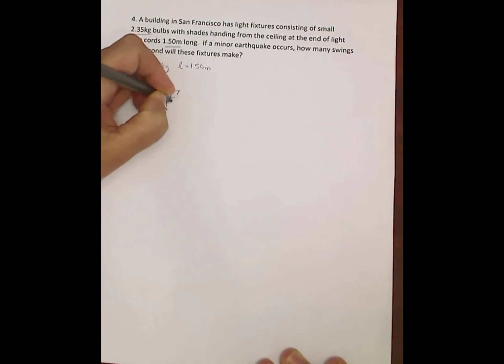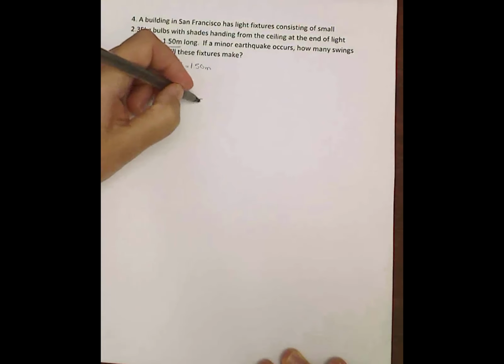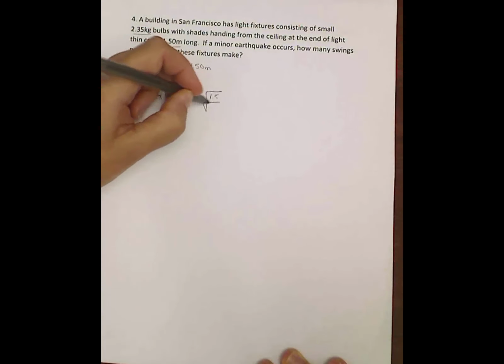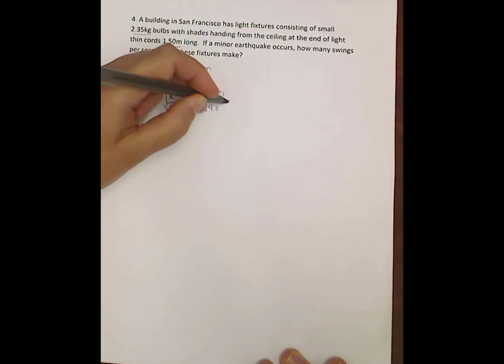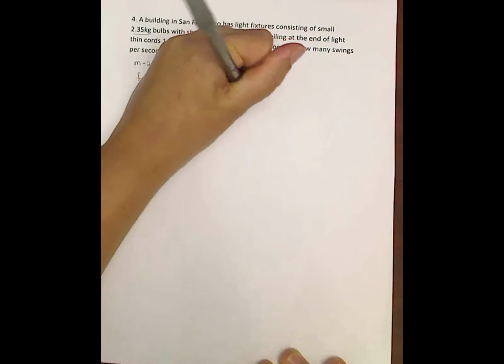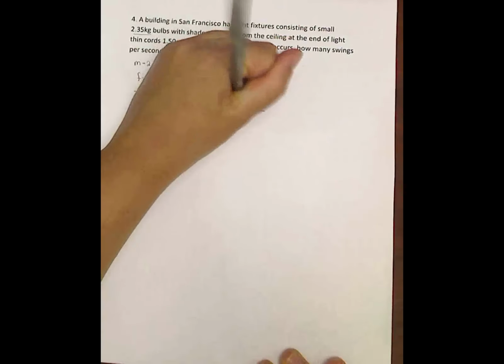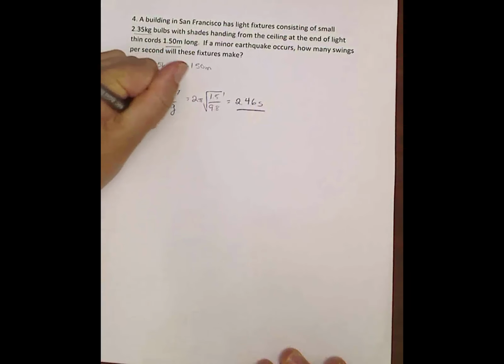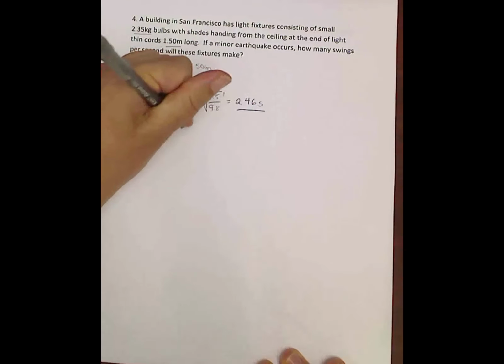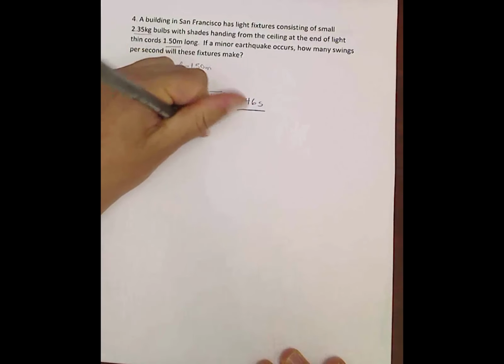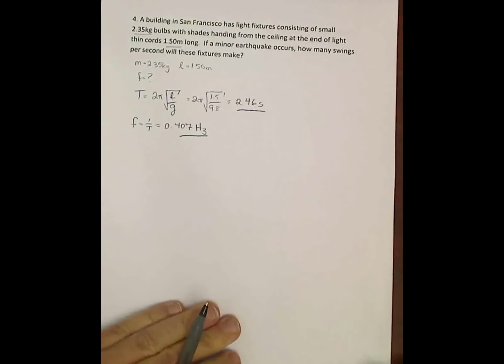All right, so what do we know? We know the period is 2 pi root L over g. We know L. Mass doesn't even come into it. So it's 2 pi times the square root of 1.5 over 9.8. That gives us the period, so 2.46 seconds is the period. So the frequency is 1 over the period, or 0.407, and the unit is hertz. Okay, so pretty simple. All right, now we're going to talk about waves in a string.